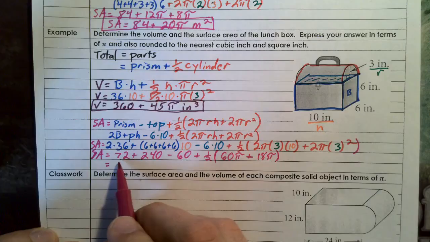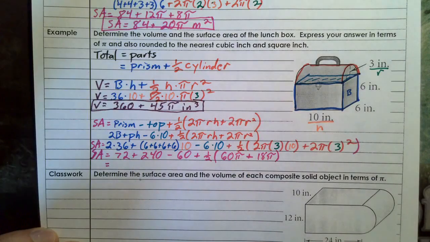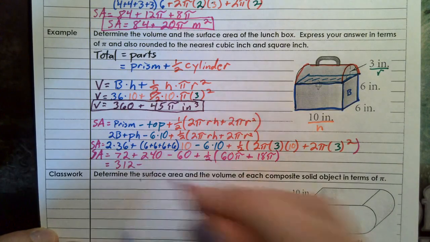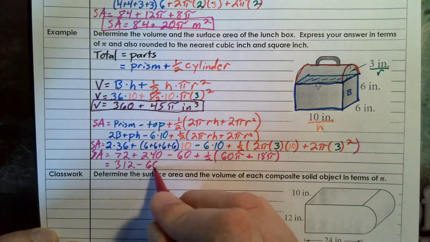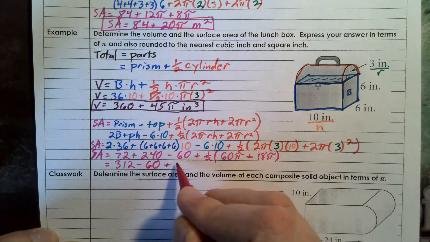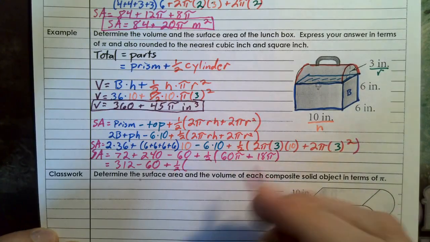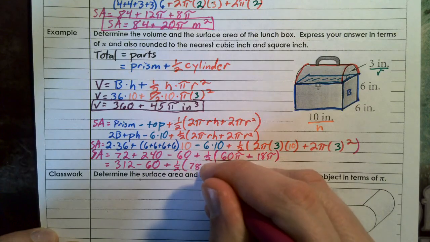All right, 72 plus 240 is 312, minus 60, plus half of, let's see, 60 pi plus 18 pi, that's 78 pi.